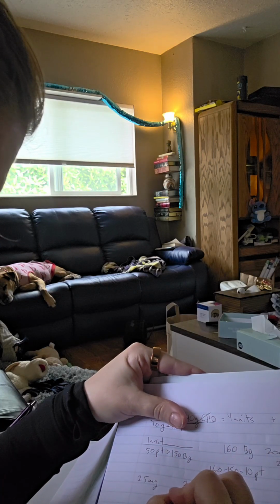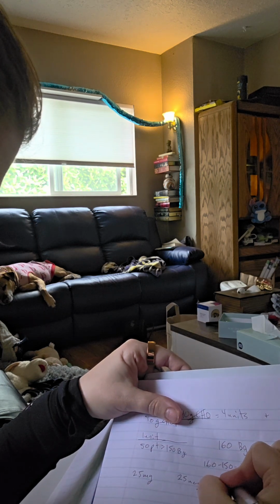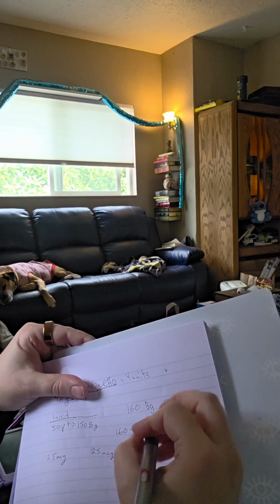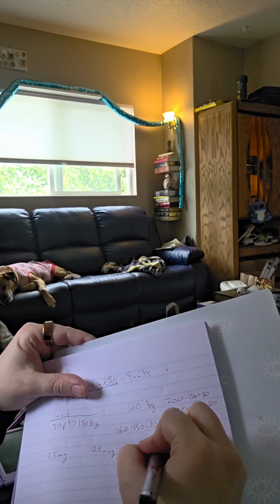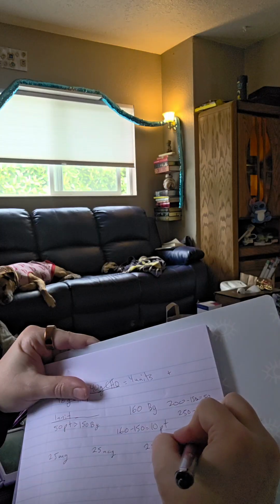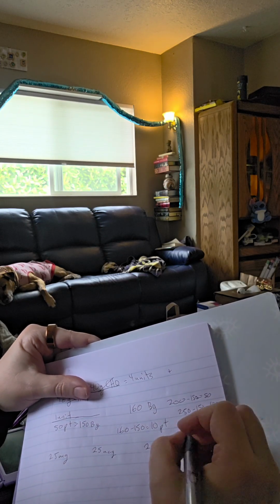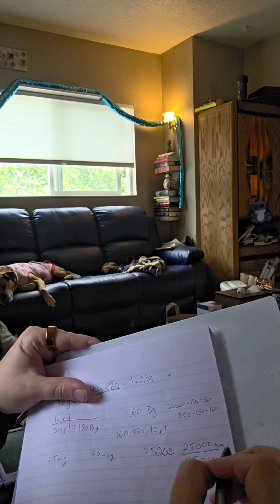So let's convert 25 milligrams to micrograms. So this would be the decimal point, and we would need to move over 3 times. So that would be 25,000 micrograms over 25 micrograms.